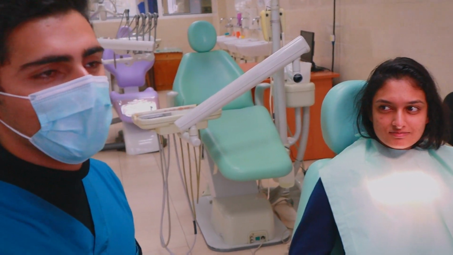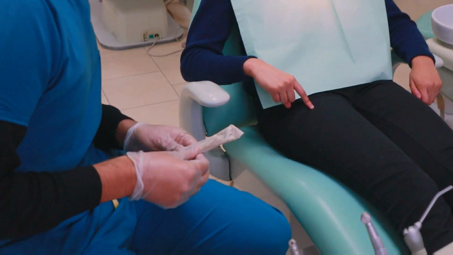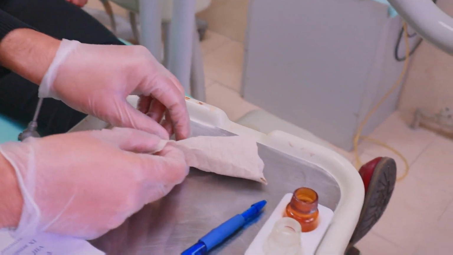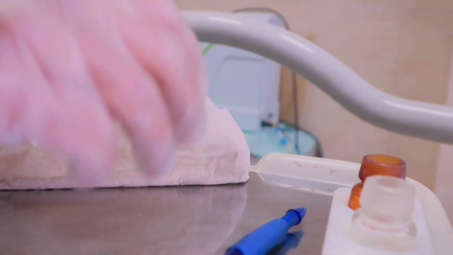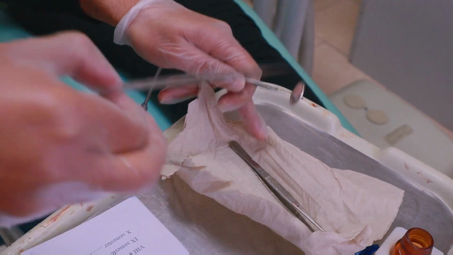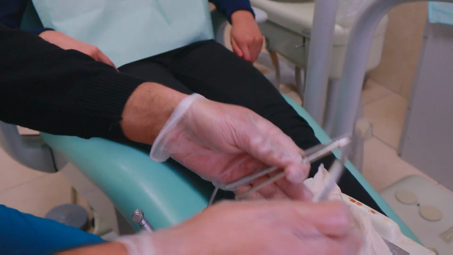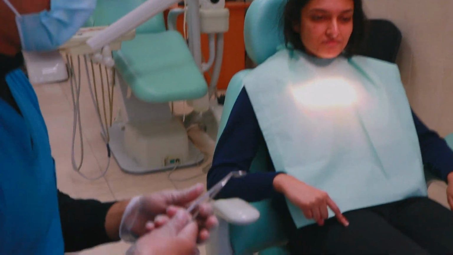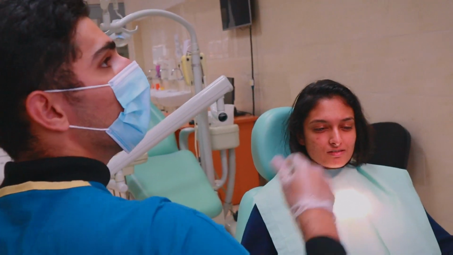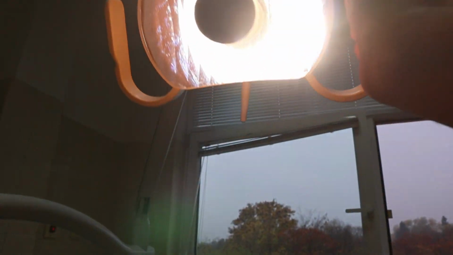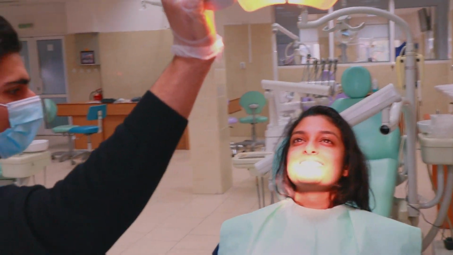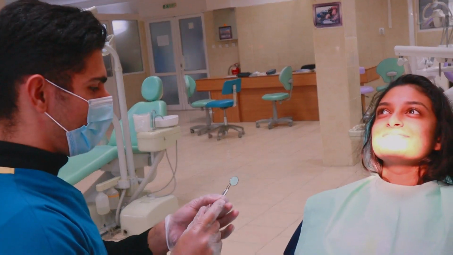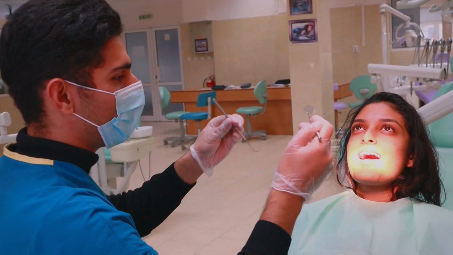Here are my tools. This in Bulgarian is known as a complex. And when we open it, we have the dental mirror, our dental probe, and our forceps. I probably won't be using these today, we'll just need these two. Right, so let's start off by aligning the light properly. And sit back, relax, and open your eyes.